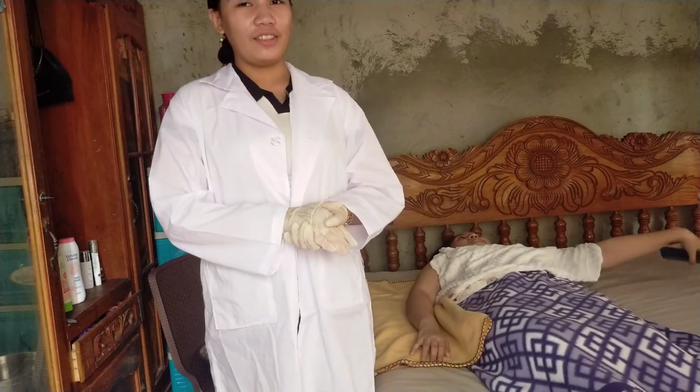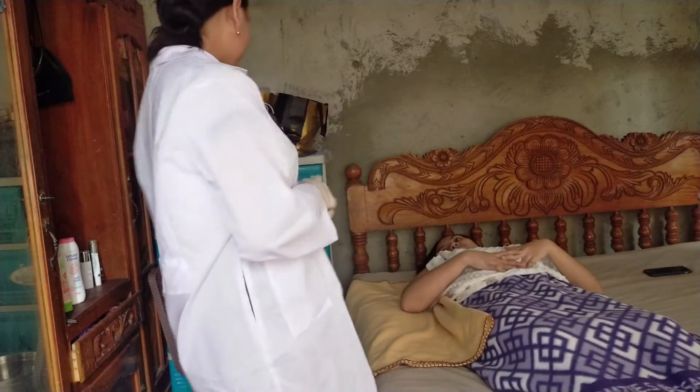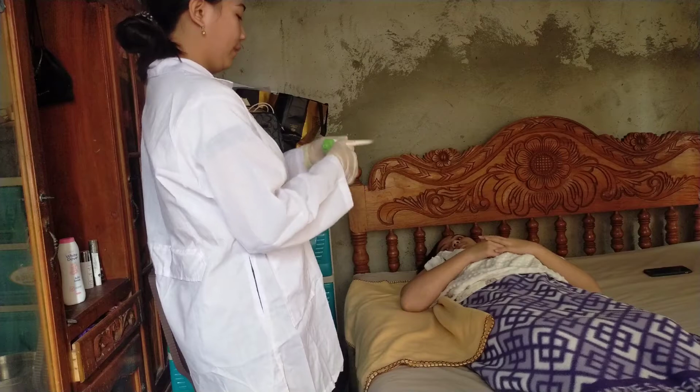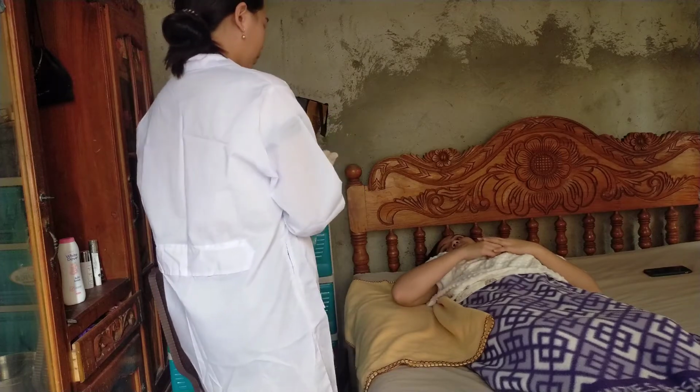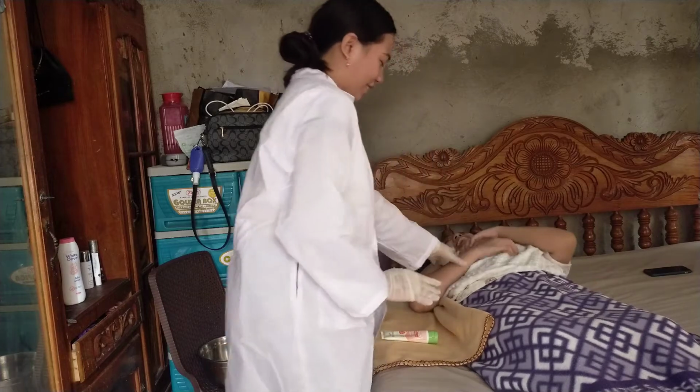And let's do it on the other side. Assuming that I'm done on the other side, now we have to use deodorant if needed. Okay, so now let's proceed in washing my patient's chest.